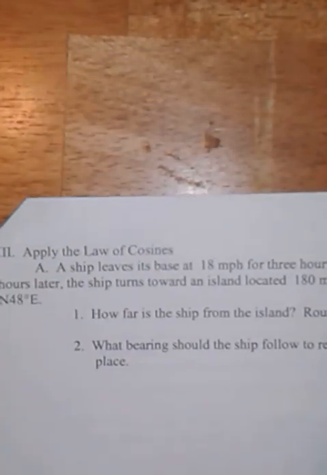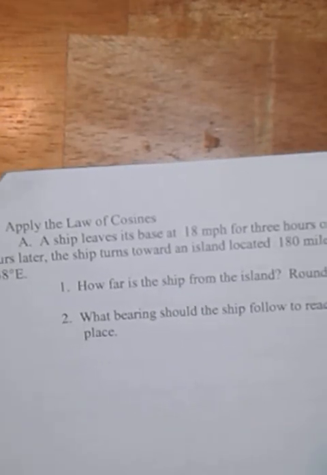And I think we'll finish the last one in class. The last one is about a ship. We'll leave that one for class. Okay? So this will be the end of the video for section 7.3.